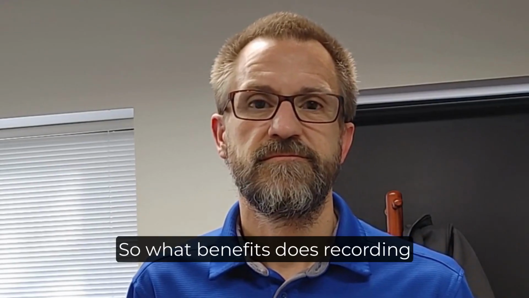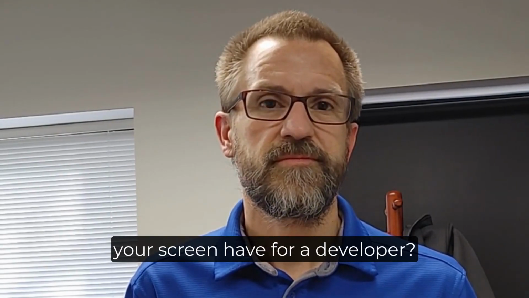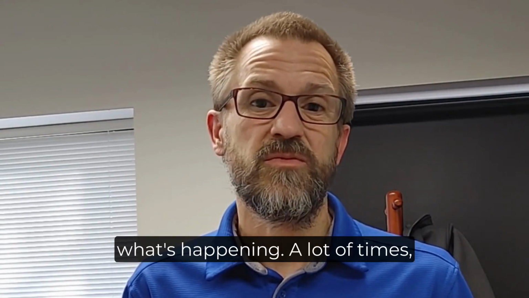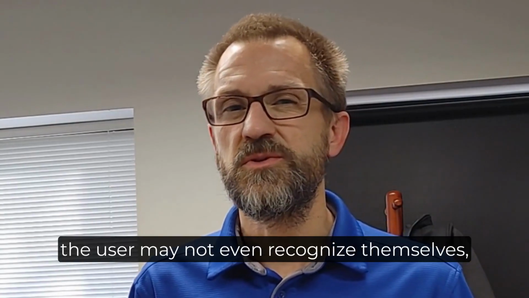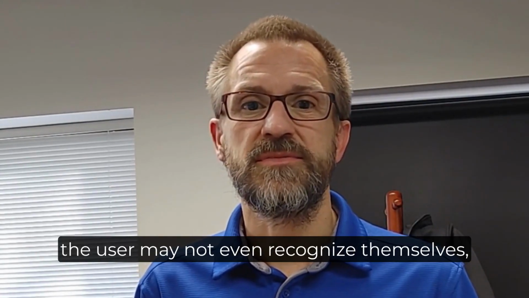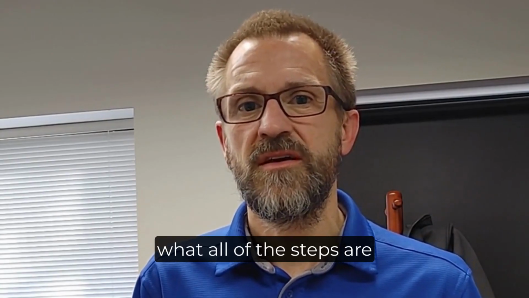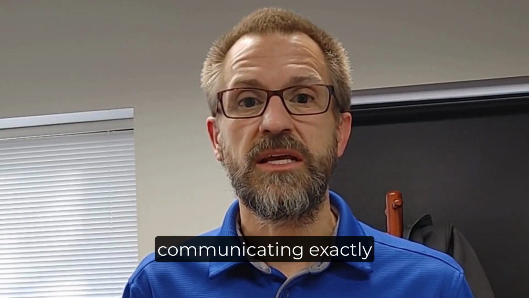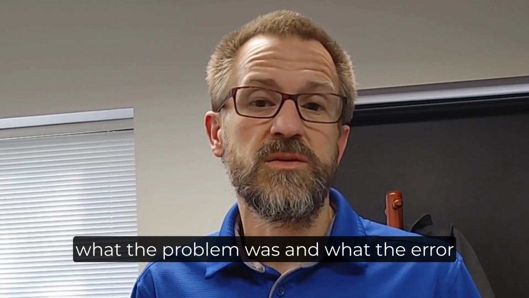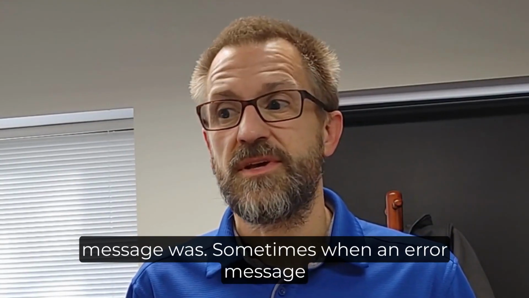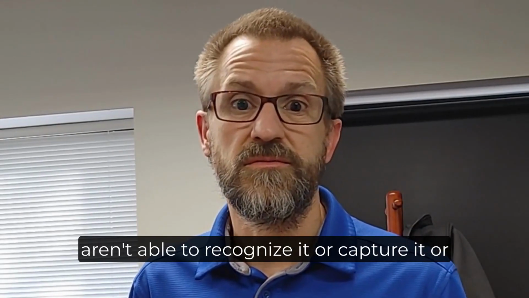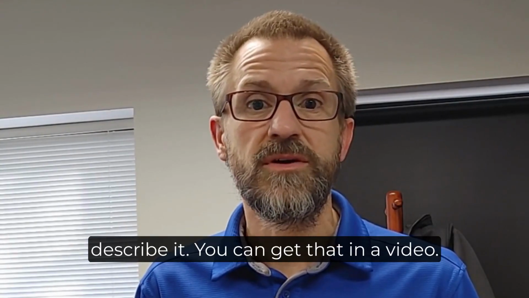So what benefits does recording your screen have for a developer? Well, a developer can actually see exactly what's happening. A lot of times the user may not even recognize themselves what all of the steps are that led up to the error, or they may have difficulty communicating exactly what the problem was and what the error message was. Sometimes an error message flashes on your screen so quickly that they aren't able to recognize it or capture it or describe it, and you can get that in a video.